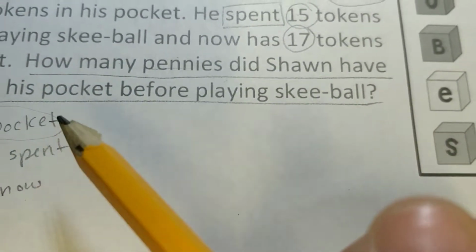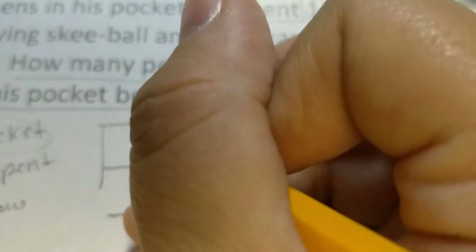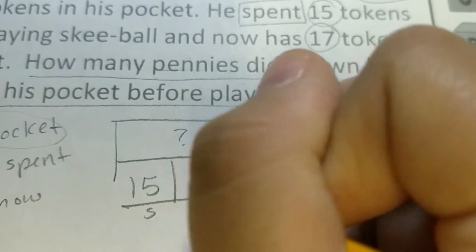Alright, he spent 15 and now has 17. So this would be our total because we don't know how many he actually spent. Alright, so there's my diagram. So in his pocket, let's see, we don't know. But what he spent was 15 and he had 17 now.